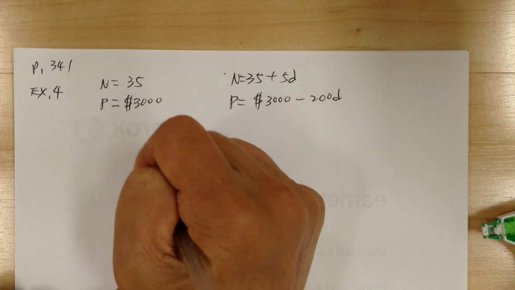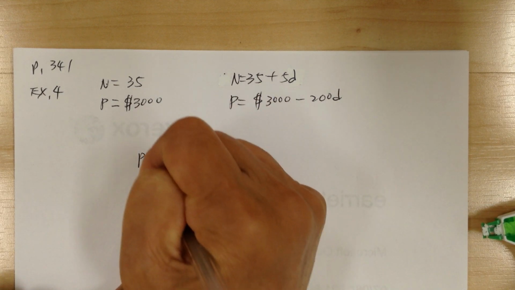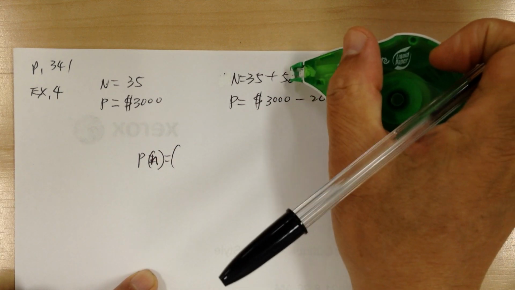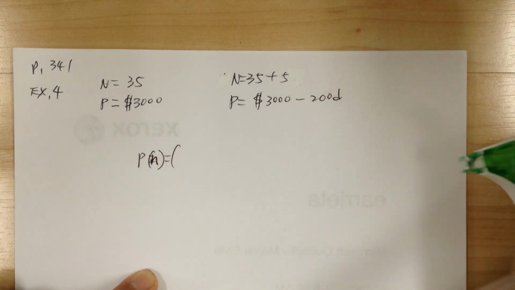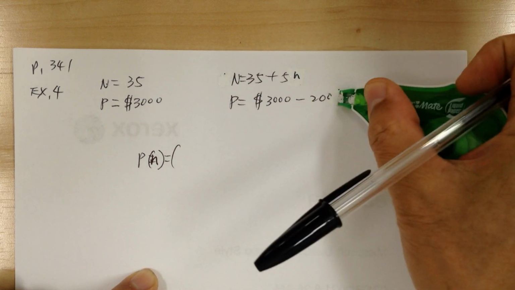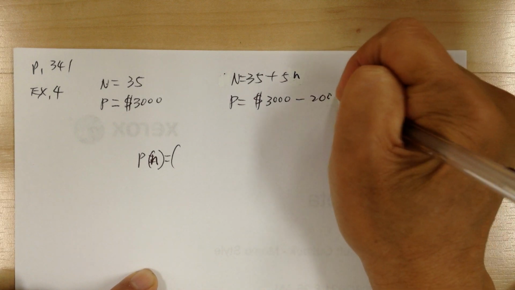So P of n, so in the book you use n, so let's go and use a small n then. So n is the number, so don't get confused between big N and a small n.